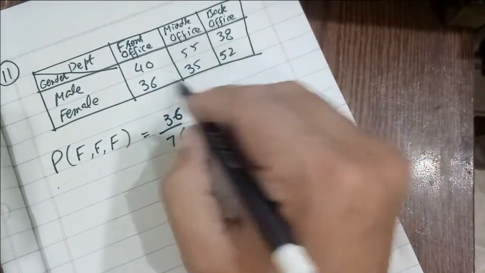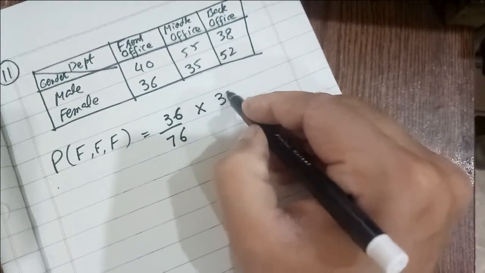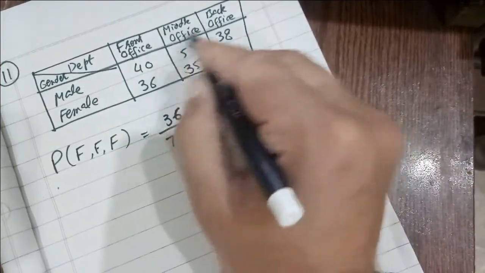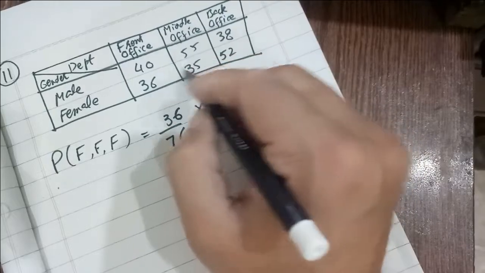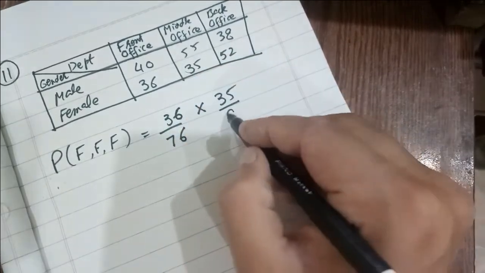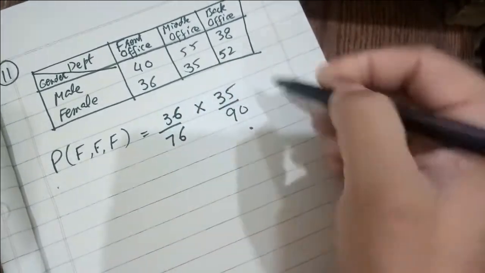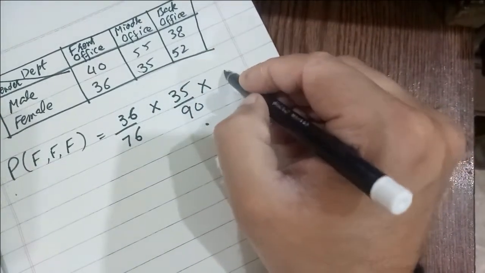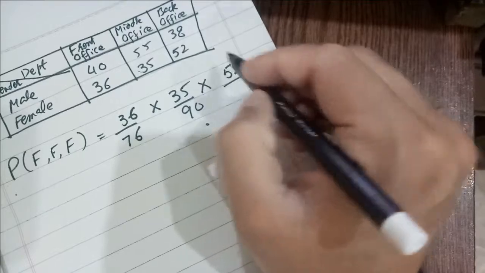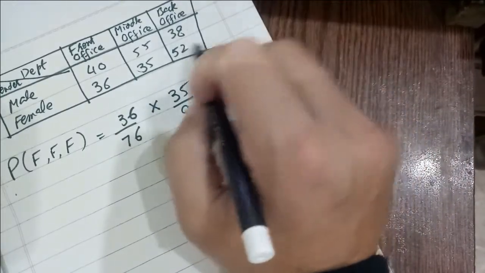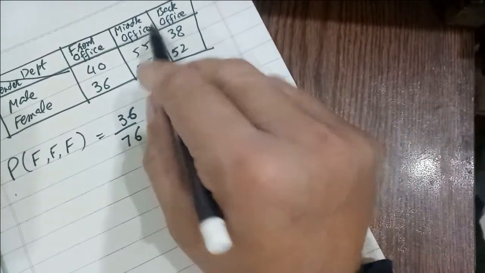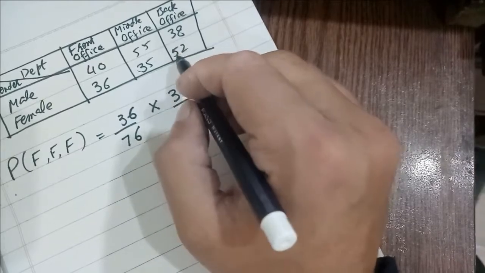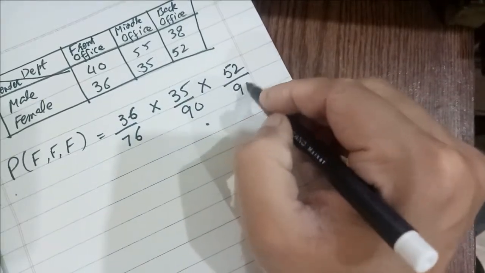And then from the middle office, the probability of getting a female will be 35 divided by the total number of employees in this office, so it will be 90, 55 plus 35 is 90. Multiply by the back office: the number of females is 52, and the total number of employees in this office will be 38 plus 52, which gives you 90.